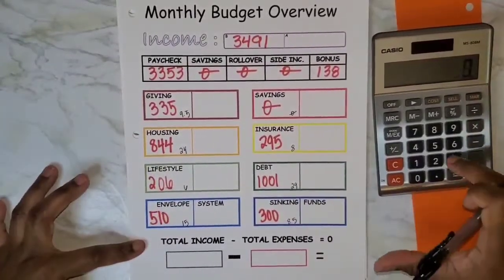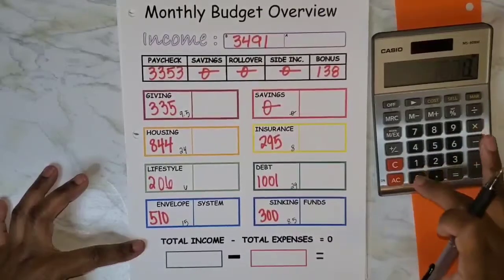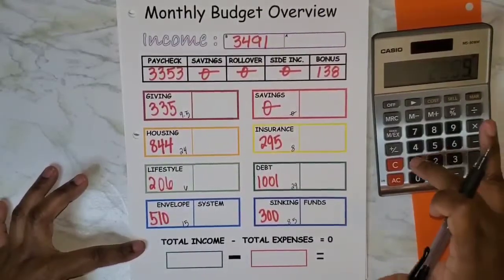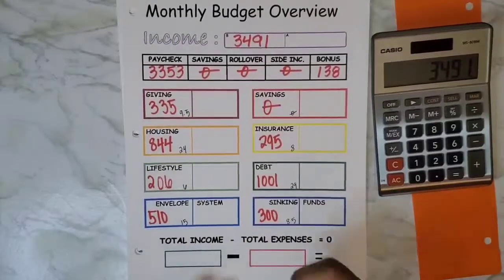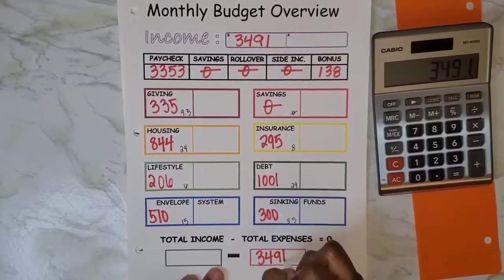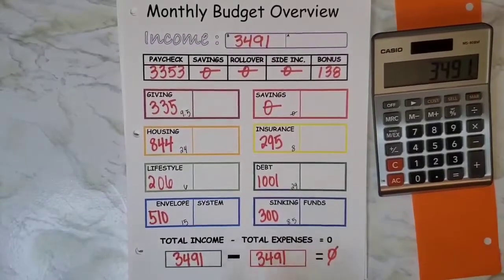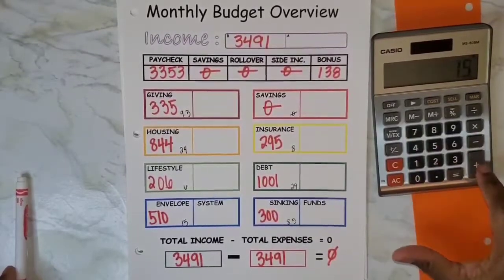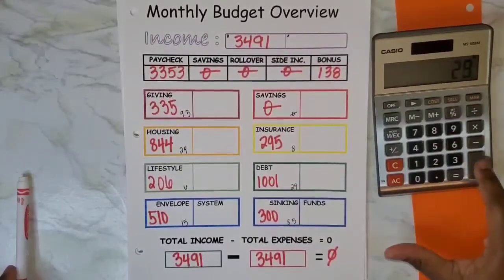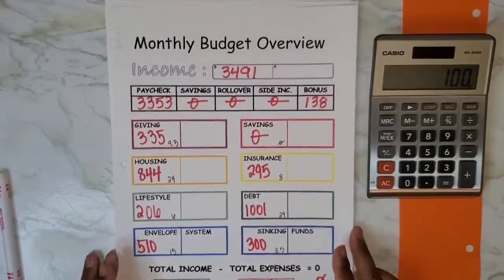So before we proceed, let's just make sure that our numbers are correct. All right. So let's just fill this in because we know that we're good with that. So I can get that out the way. And then I'm just going to check the numbers and make sure that this equals 100%. And it does. There we go. All right. That is my monthly budget setup.